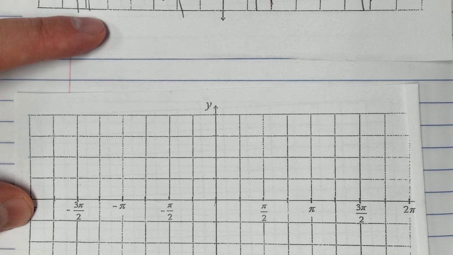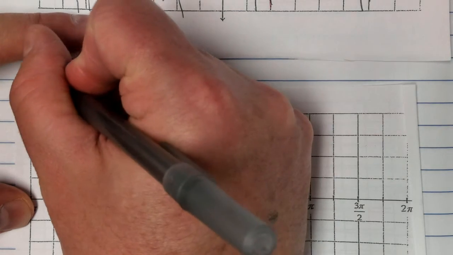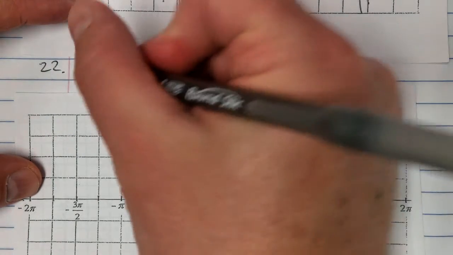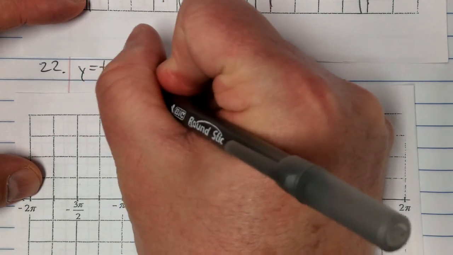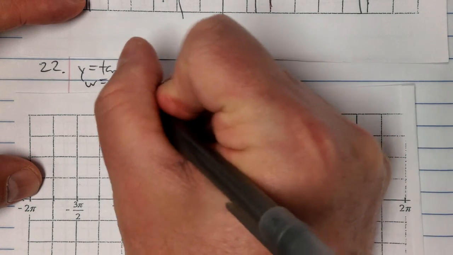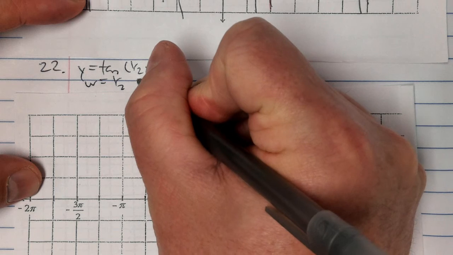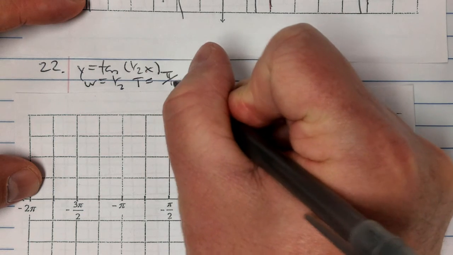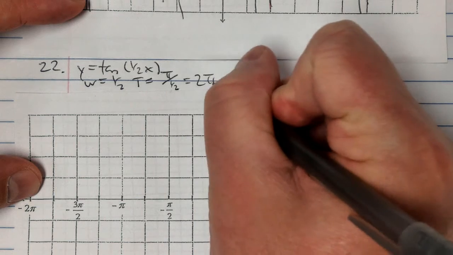Okay, the next one we have is 22. So this one we have y equals tan of 1/2 x. So in this case our w is 1/2. So our period would be pi divided by 1/2, which is 2 pi.